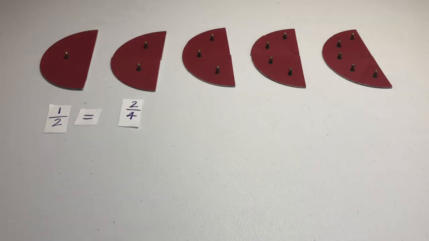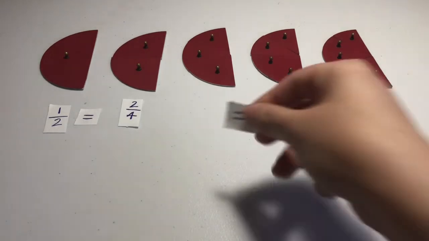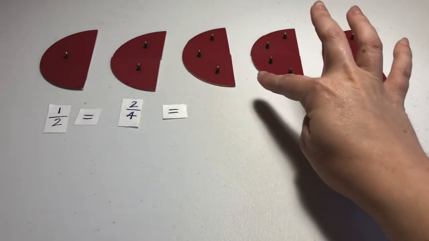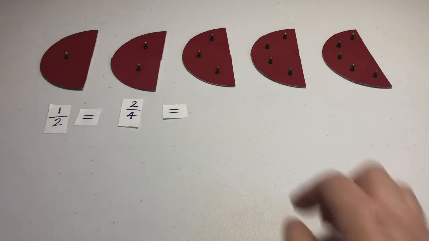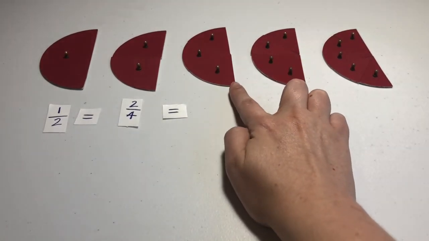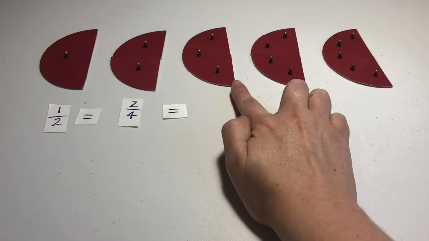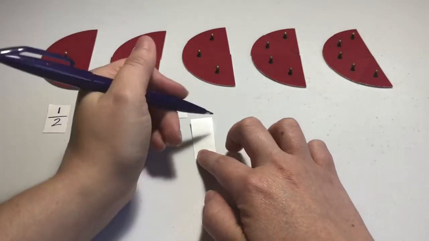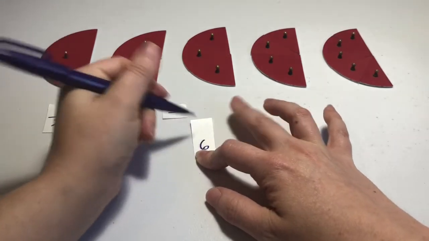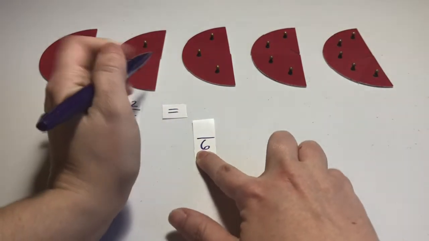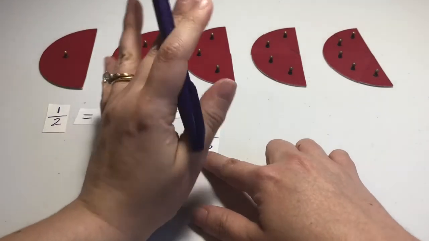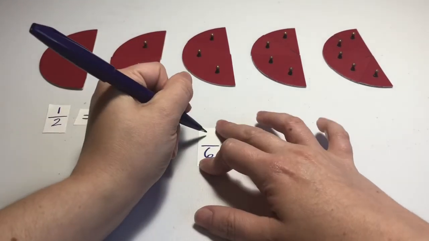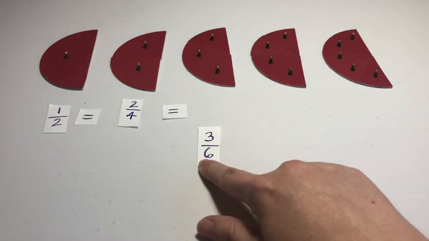So 2 is our numerator. And those are equivalent to 3/6. The number that will go on the bottom, our denominator, will be 6 because our whole was broken into 6 equal pieces. So 6, we have our fraction line. And how many 6ths are present? 1, 2, 3. So we write 3/6.